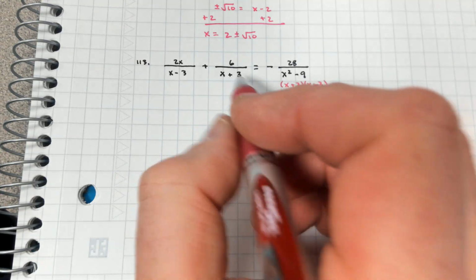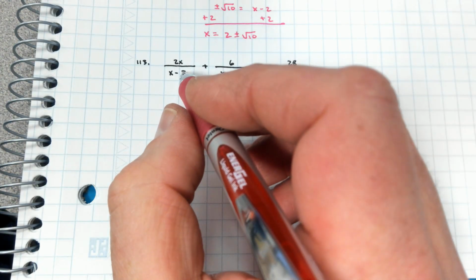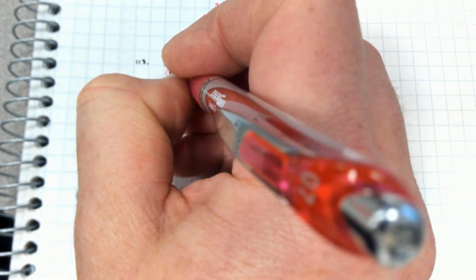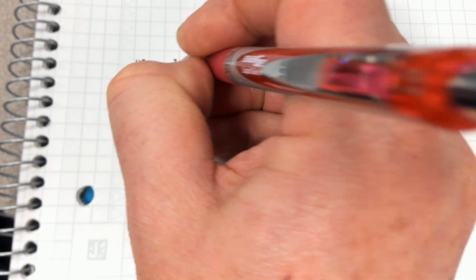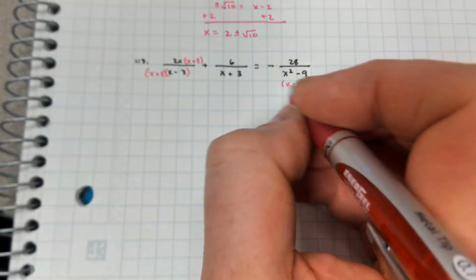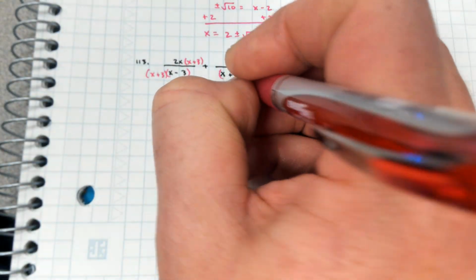And that matches our two denominators here. So I need an x plus 3 for this first one, so I'm going to multiply by x plus 3 and multiply by x plus 3. Over here I need an x minus 3, so multiply by x minus 3, x minus 3, and then I don't need to do anything here.